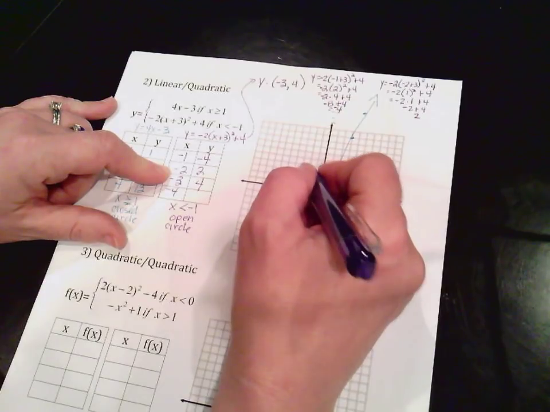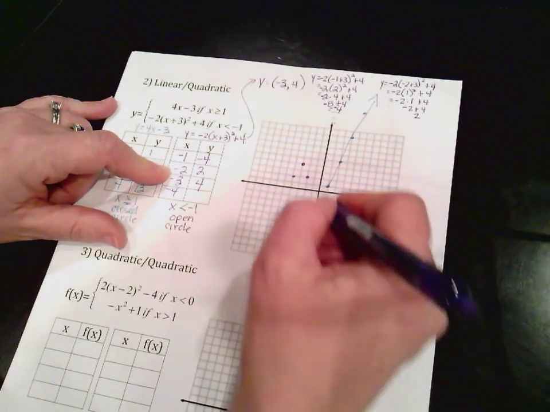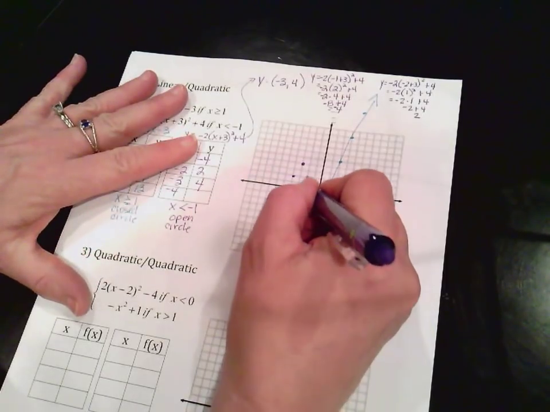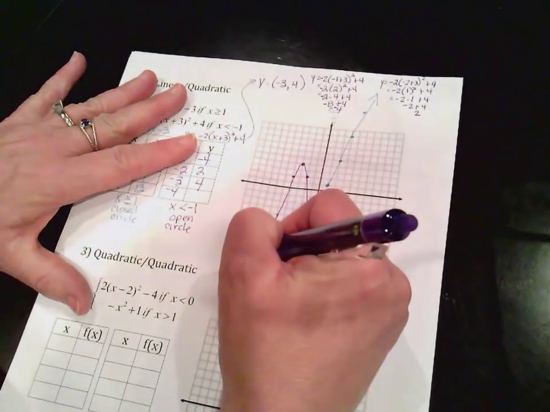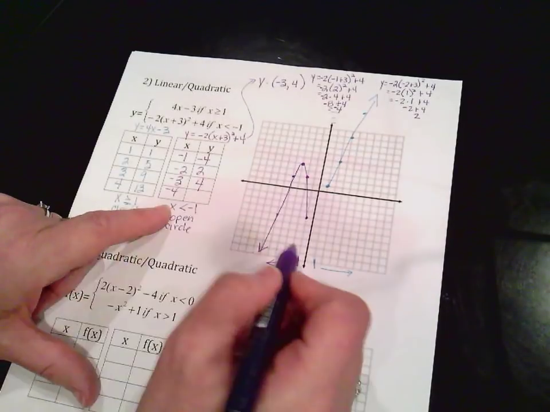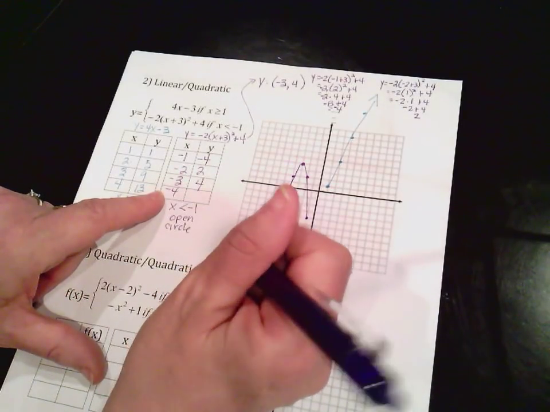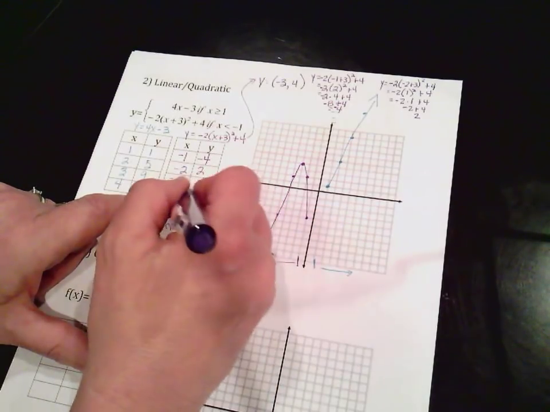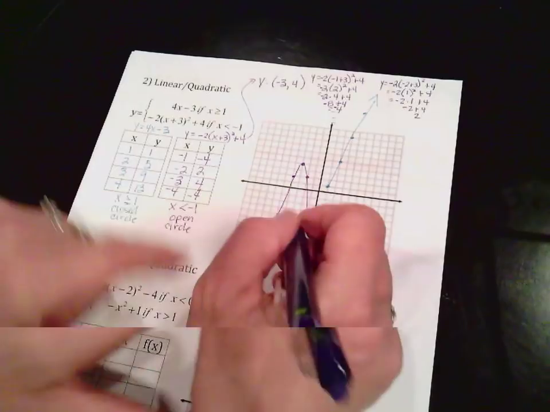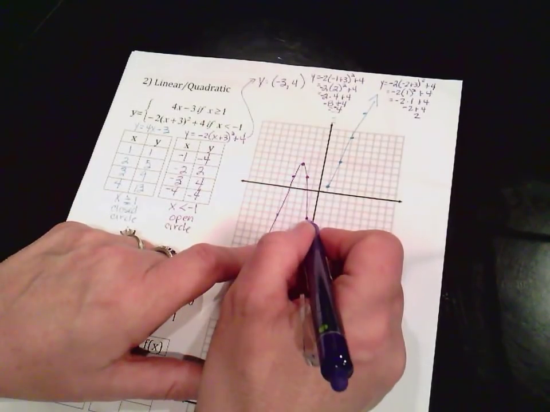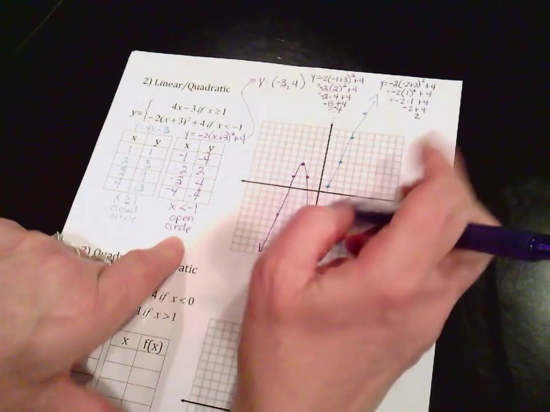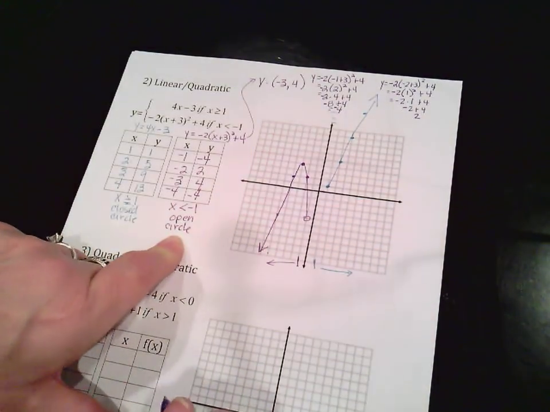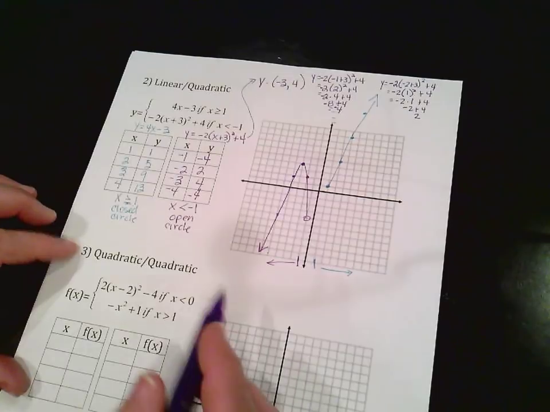If this is my vertex, this is going to mirror on the other side. And this is also going to mirror on the other side. So it goes up and down like this. But this breaking point, -4 is also going to be a -4. So this breaking point at -1 is an open circle. So I'm going to go back here and make sure that that's an open circle. Okay, that completes this particular piecewise.